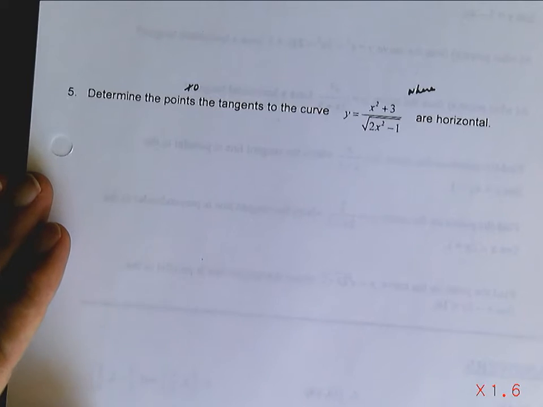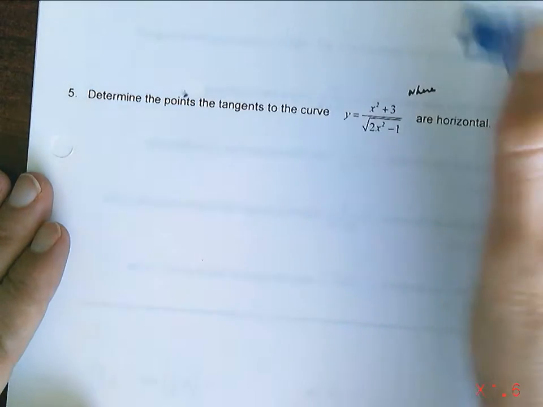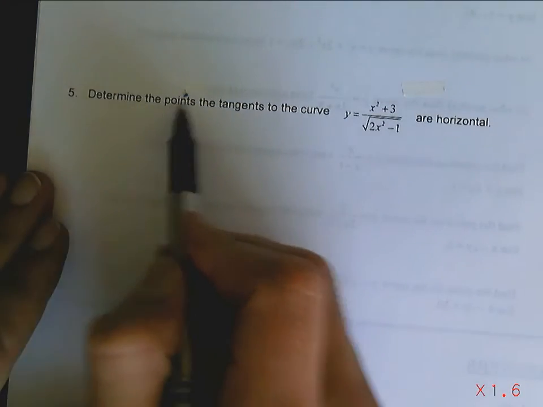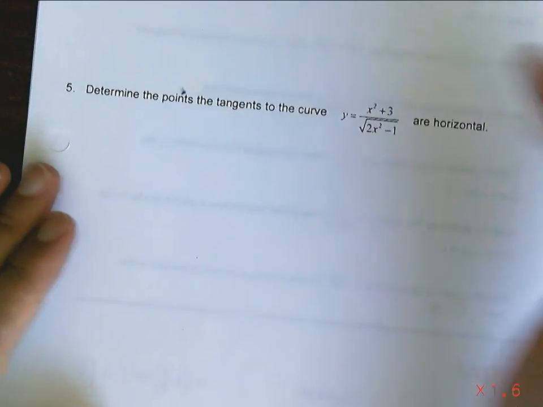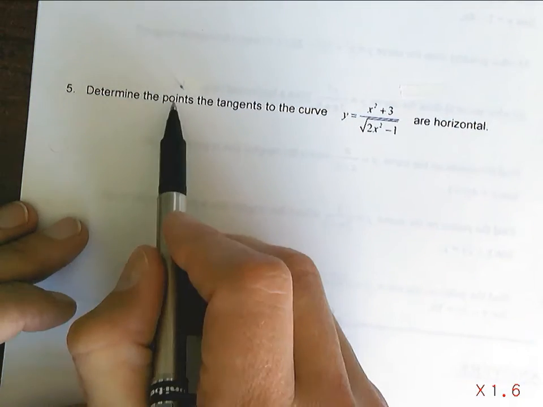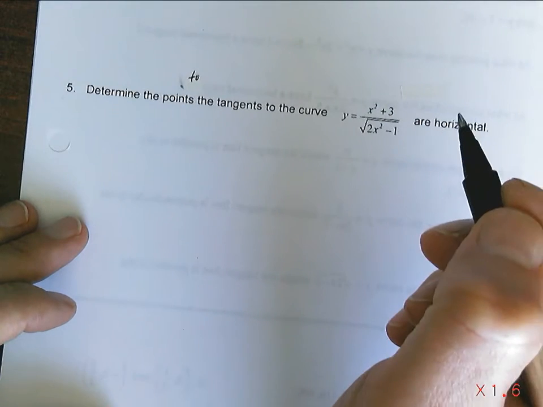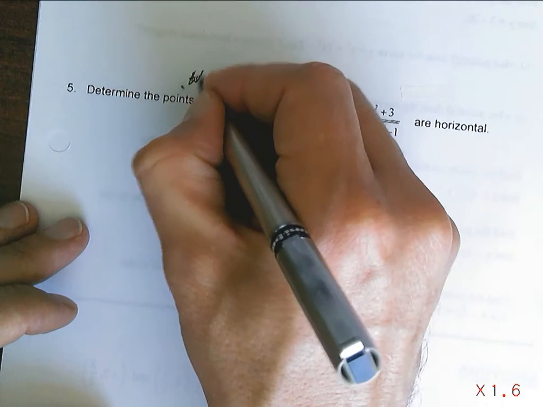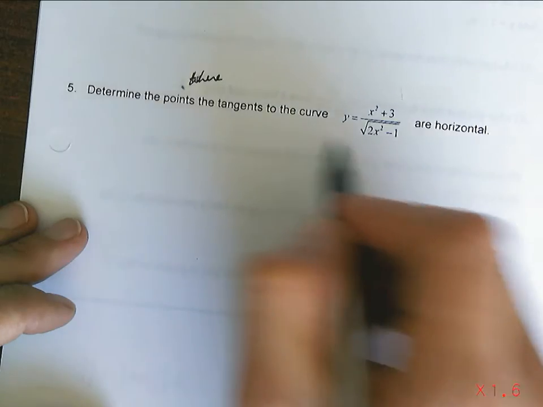There's only one thing I haven't done with you guys that I was able to do with period two, and that was this last example. Now, the wording of this is horrible. Determine the points, the tangents to the curve are horizontal. So there's actually no English working sentence there. The word we need is "where." Determine the points where the tangents to the curve are horizontal.